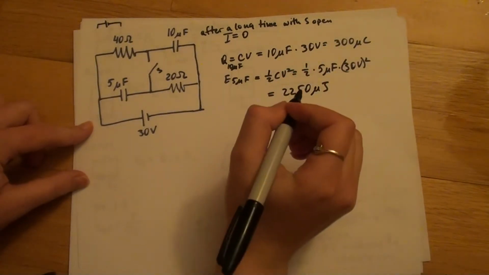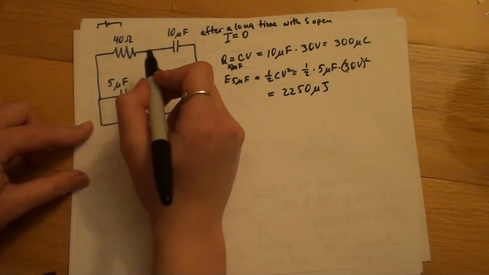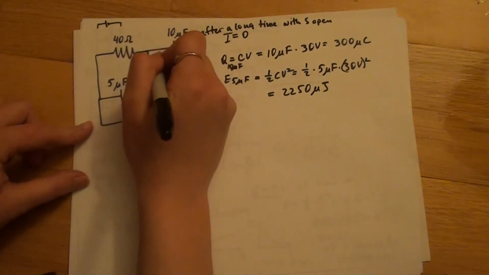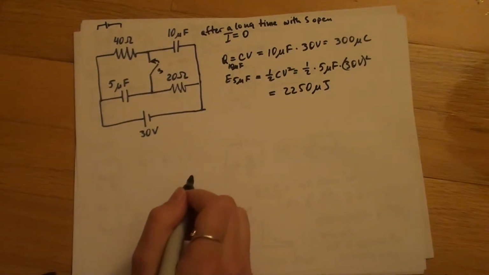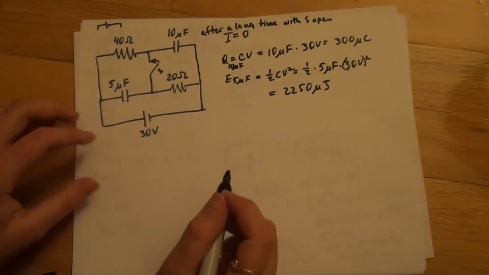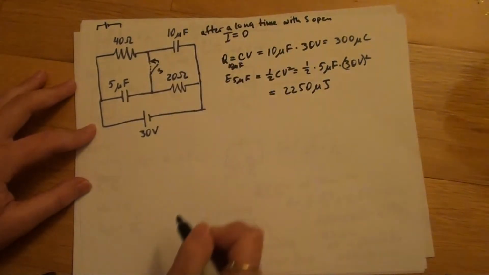Now the problem changes so that this switch finally closes. After this switch closes, it might be hard to first visualize what happens to the circuit as a whole. So now the current passes like this.